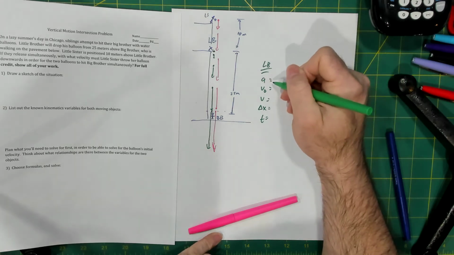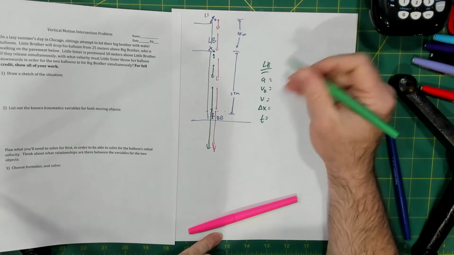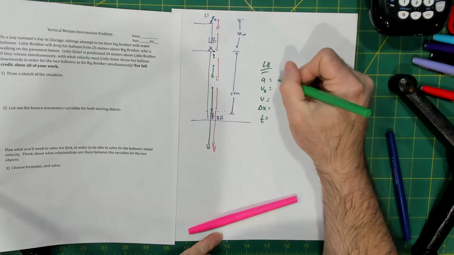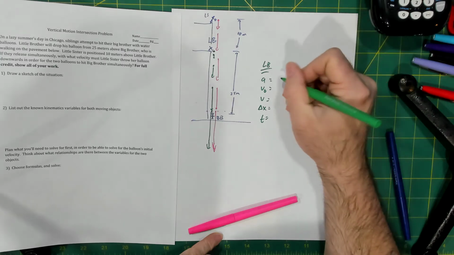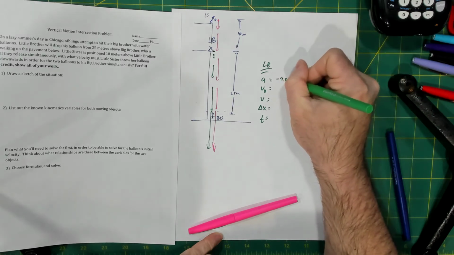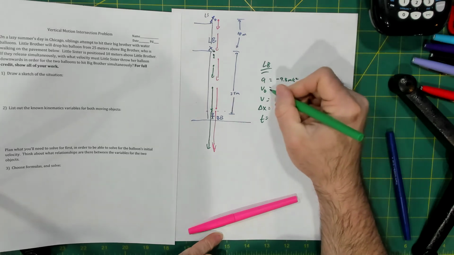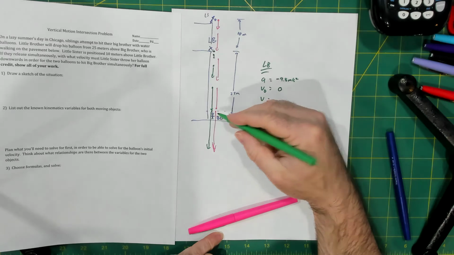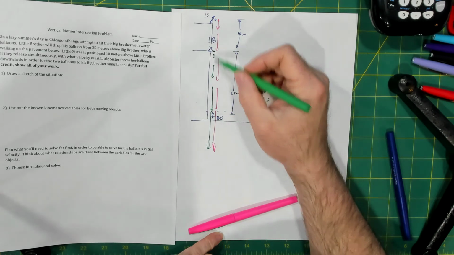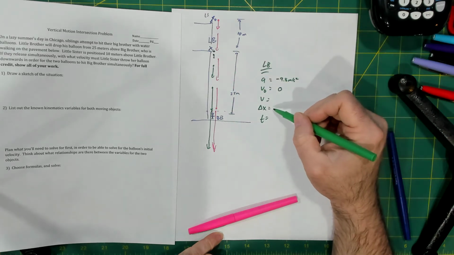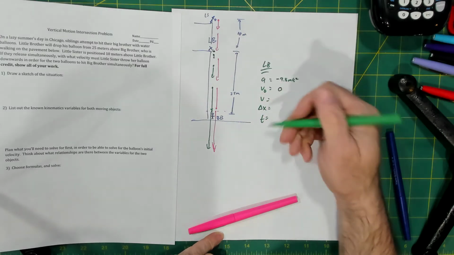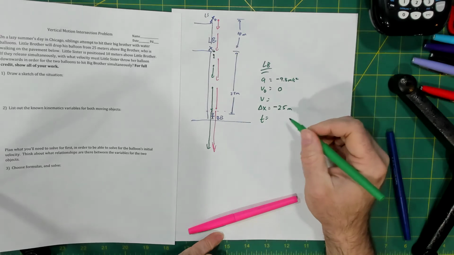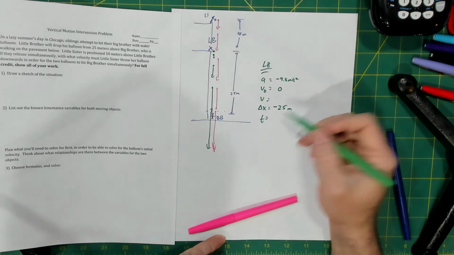For little brother's balloon, when he lets go, the only thing acting on it is gravity. That's the Earth pulling on it, the only force on it. That means acceleration is g downwards, or negative 9.8 meters per second squared. He's dropping it, so starting velocity is 0. I don't know the speed when it gets there at the end. Again, we're solving from here to here. But I do know the distance. It's going to go down 25, so it's important that I make that a negative 25 meters for the displacement. Time, I don't know.